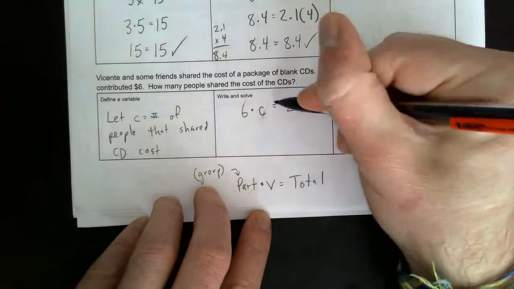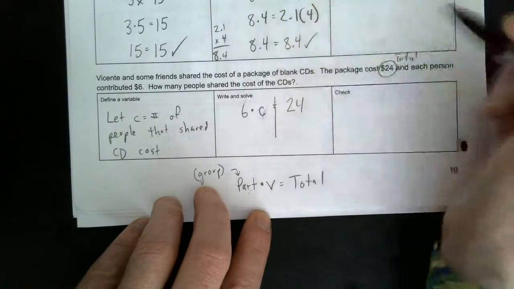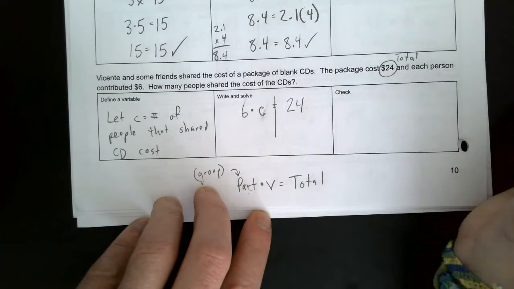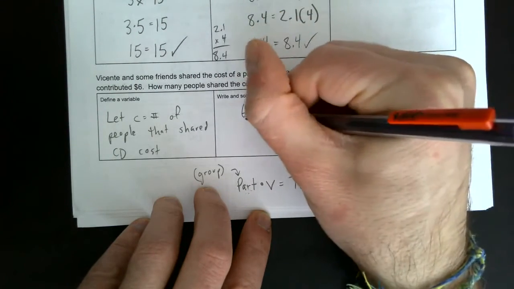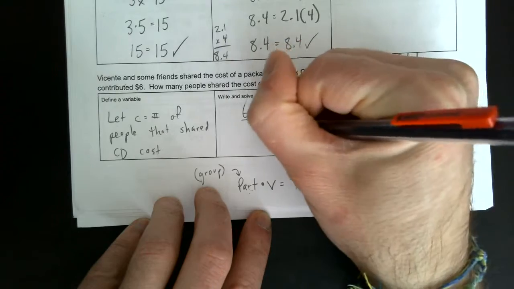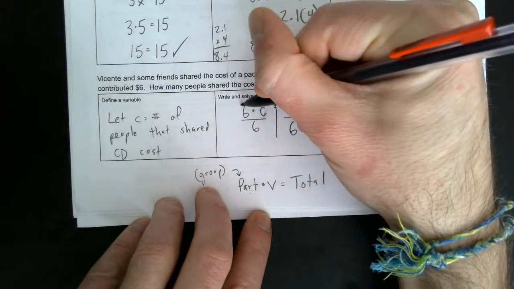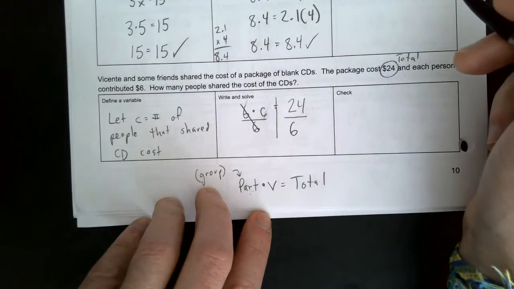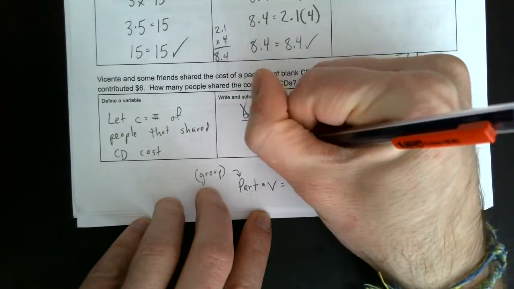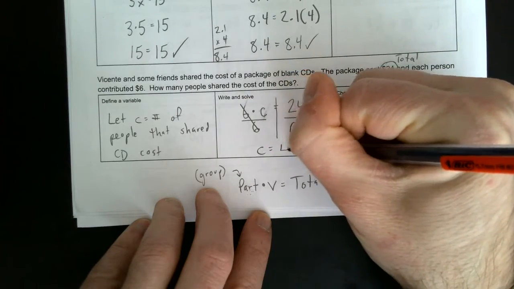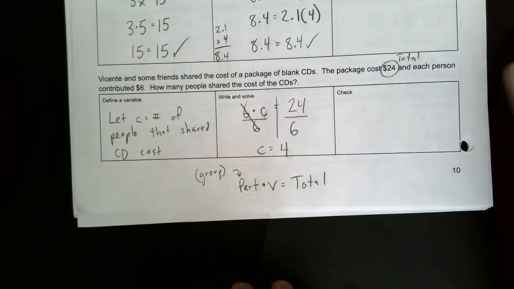All right, so to solve this, we want to get that times 6 out of there. So we're going to divide both sides by 6. We're going to do the inverse. Divide both sides by 6. The 6's cancel out, and we're left with C equals 24 divided by 6, which is 4.